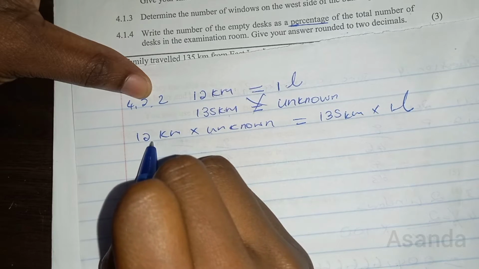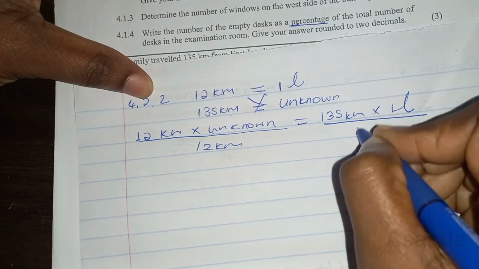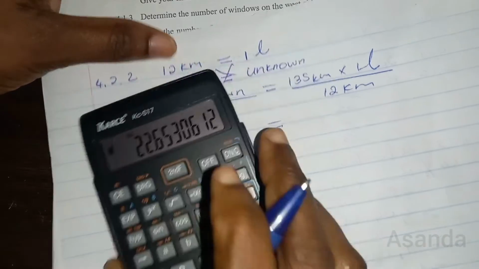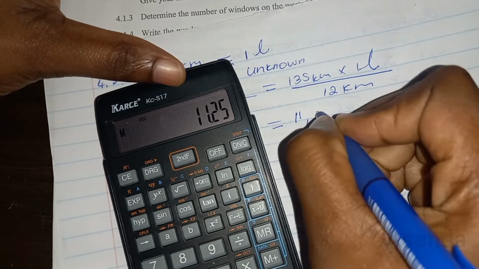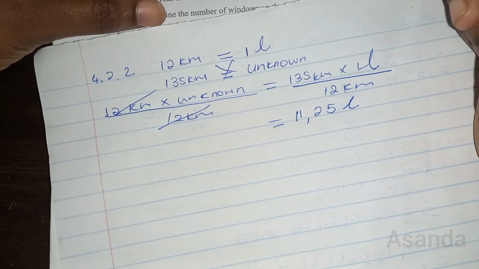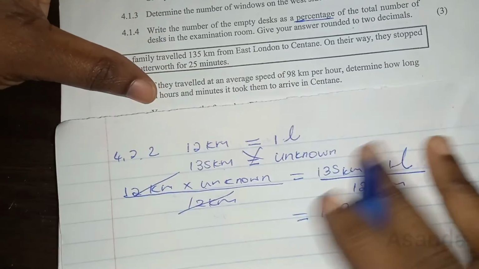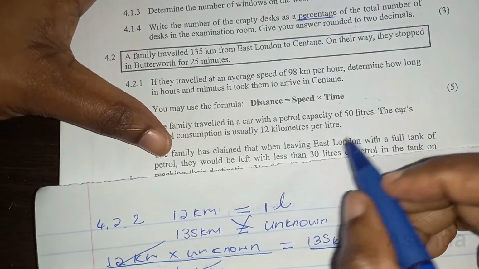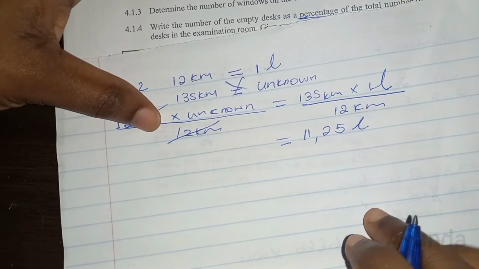So my unknown is sitting with 12. Opposite of multiply, divide by 12 kilometers, and on this side divide by 12 kilometers, that cancels that, and then I have my calculation there, which is 135 divided by 12, and I have 11.25 liters. That is the number of liters that they are going to use from East London to Tsentane on average, right? So now they're saying they're going to have less than 30 liters of petrol once they reach the destination. Let's check if they have less than.